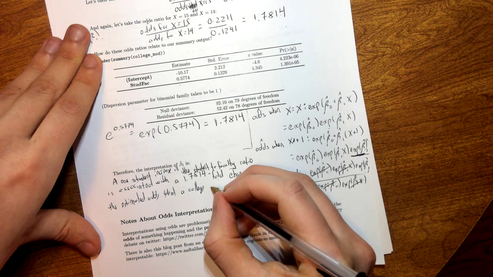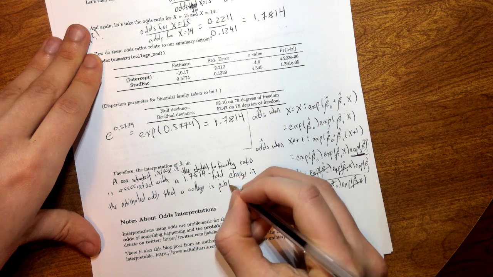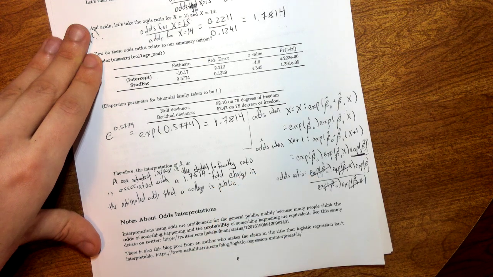Because remember, public was the one that got the 1, and private had the 0.